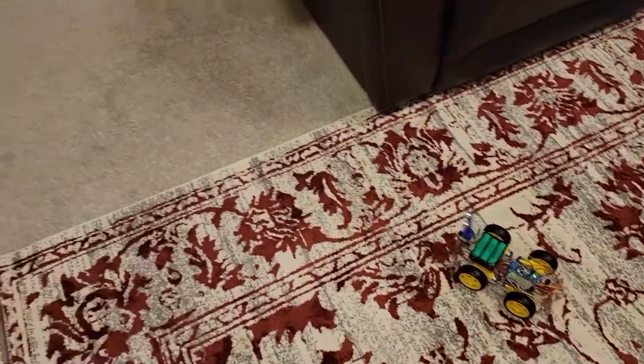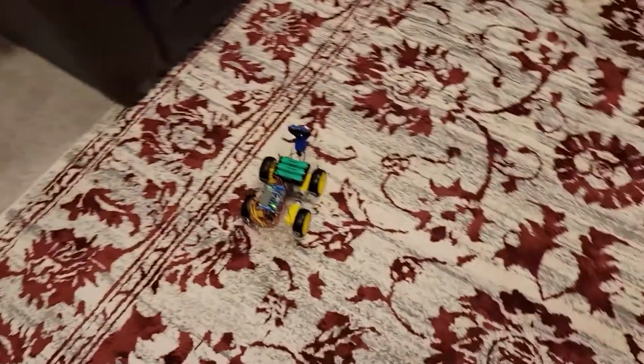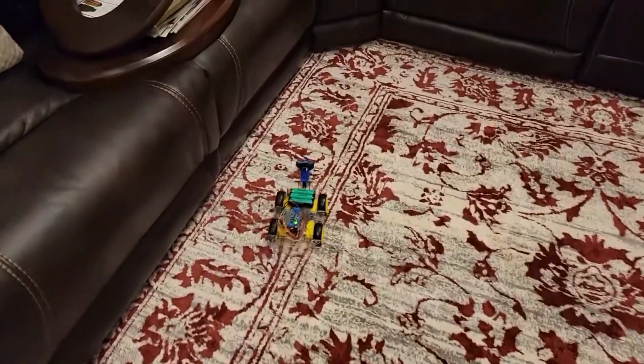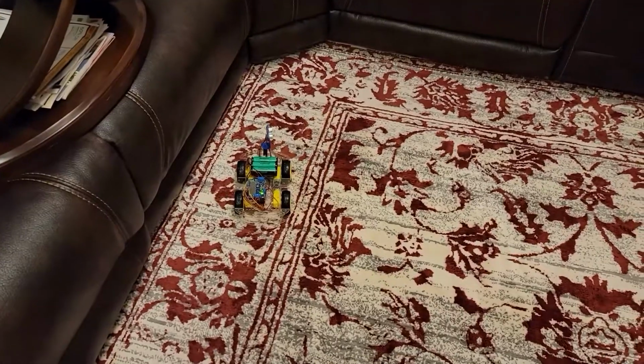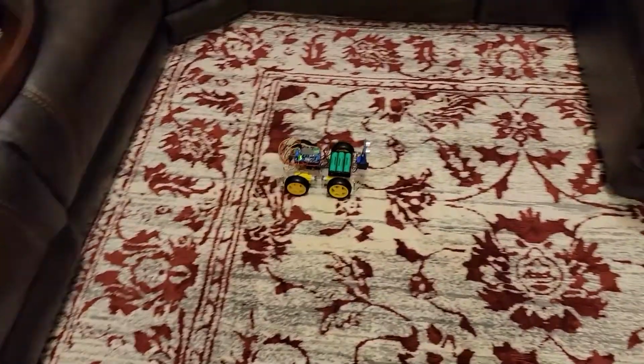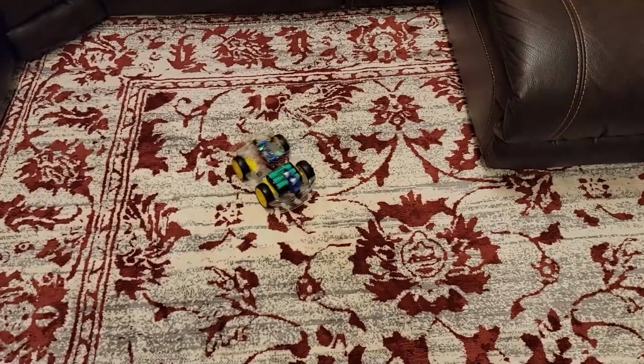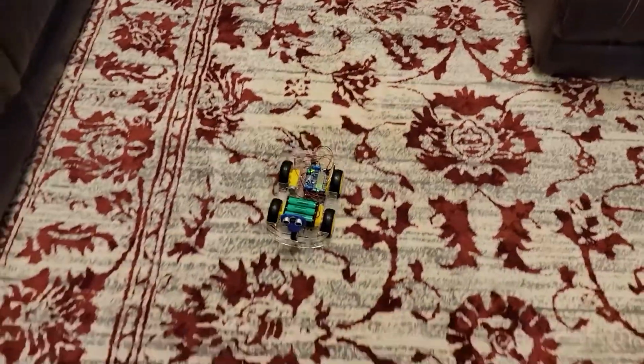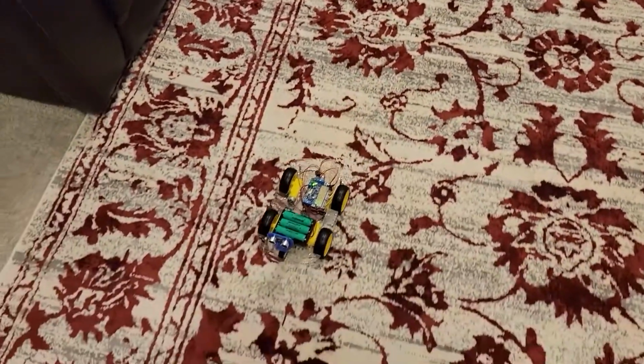And he's headed for the stairs. Oh, good. He detected the couch. Anyhow, everyone, I hope that this demonstration is adequate to demonstrate its functionality. And onto the piezo buzzer we go.